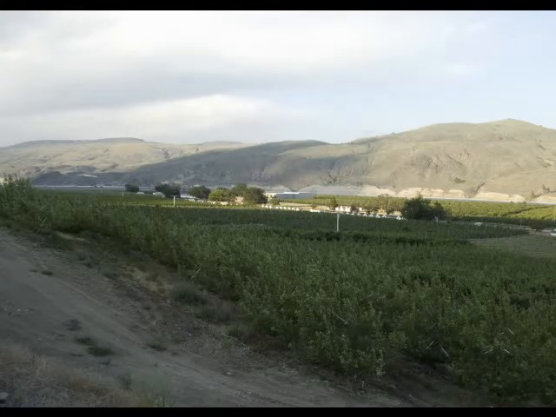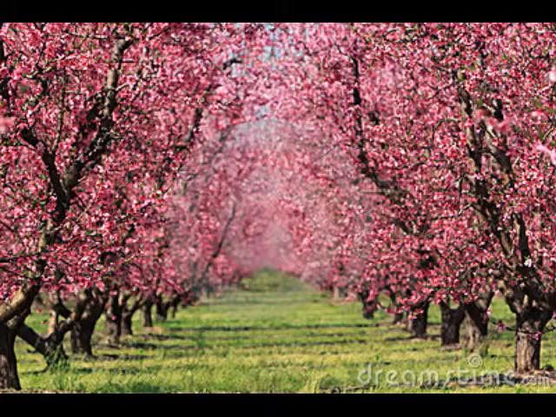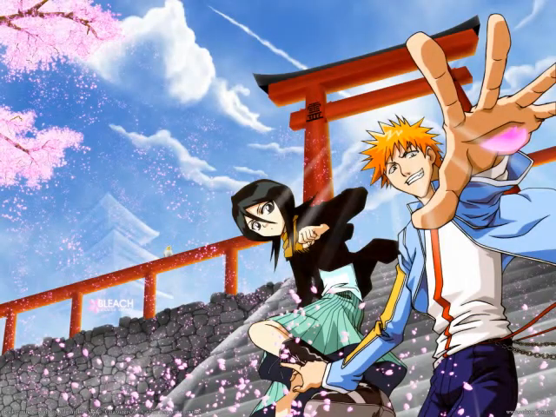An orchard is a large area of trees. Most of the time, they are the same kind of tree, so in this case it is a cherry tree, otherwise known in Japan as the sakura blossom. The sakura blossom is highly revered in Japan. It is everywhere, in the country, anime, and manga.